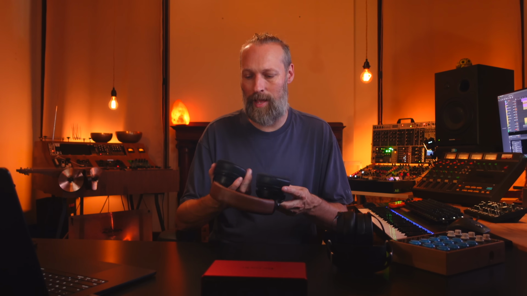Then you have your closed back headphones. They isolate themselves from the outside world. They are great for recording vocals or instruments because the music you're listening to is not getting picked up by the microphone you're recording with. Also, they are great in noisy environments because they're closed, so they block the outside sound off. But they will exaggerate the low end and will feel a little bit boxed in.